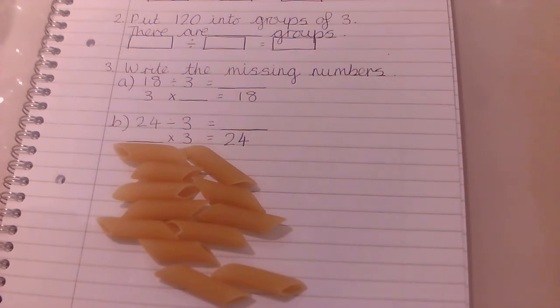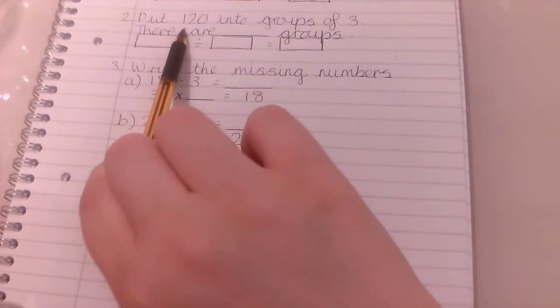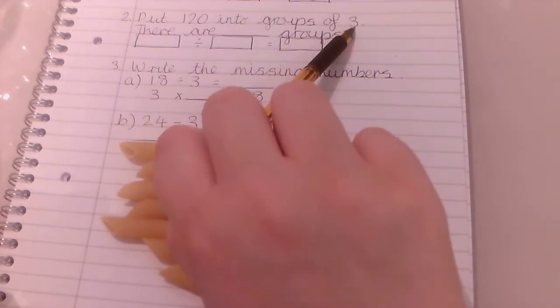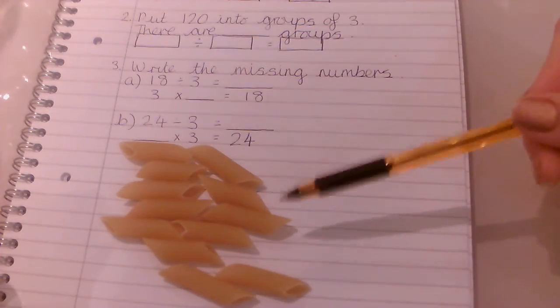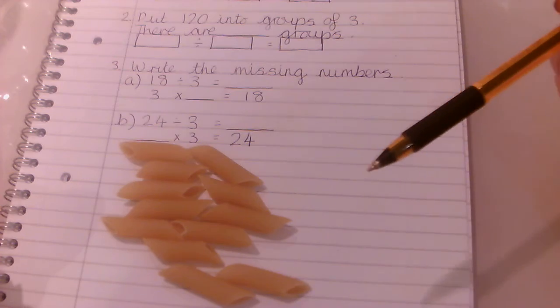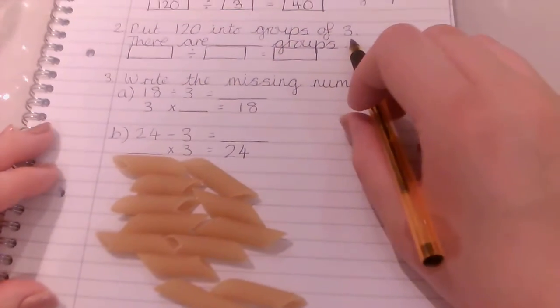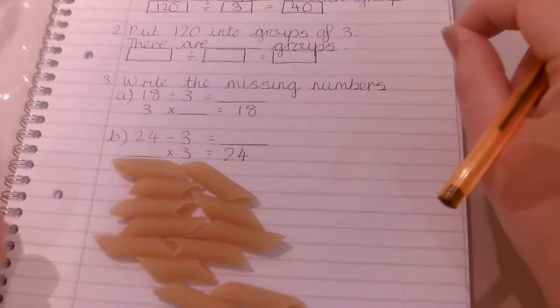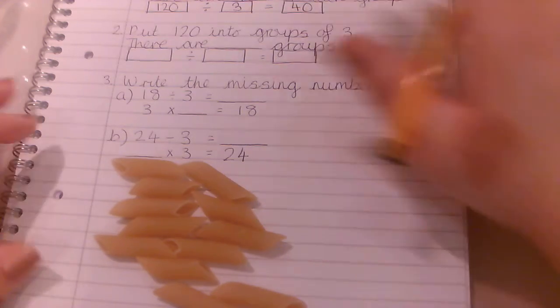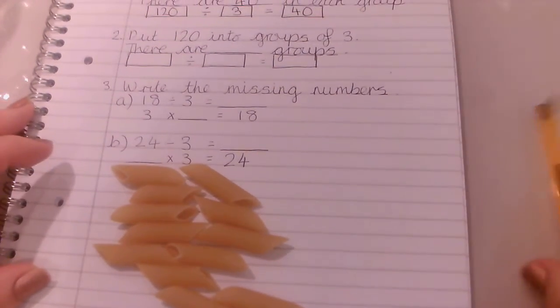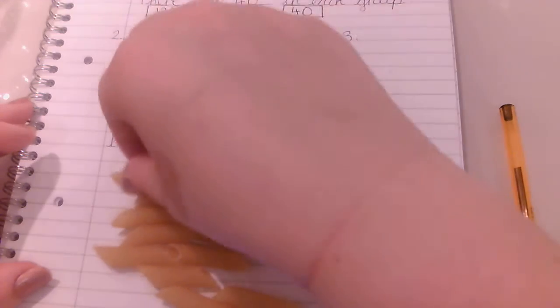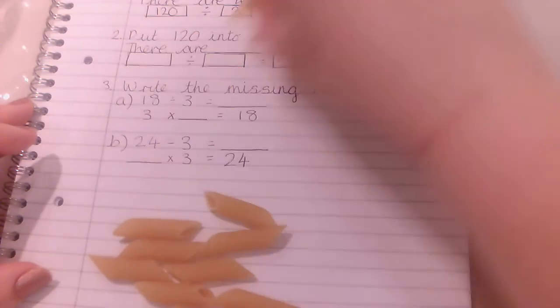Now, question number 2 says put 120 into groups of 3. So we're still going to use the pasta and still pretend that each pasta is worth 10. But this time, instead of putting it into 3 groups, we're putting it into groups of 3. I wonder if the answer is going to be different. Let's count. 1, 2, 3.